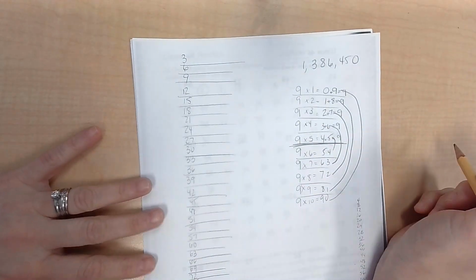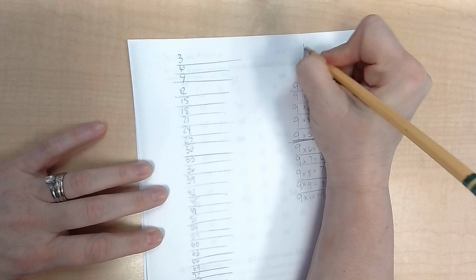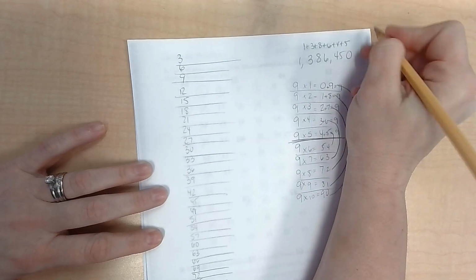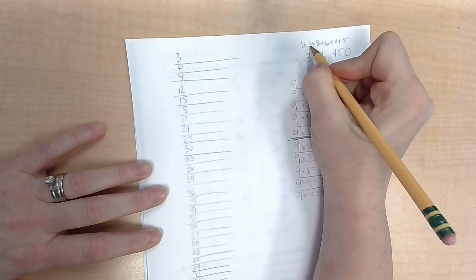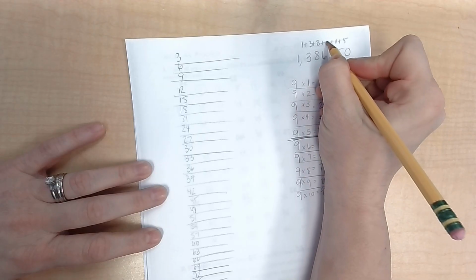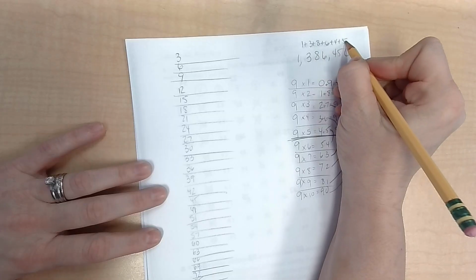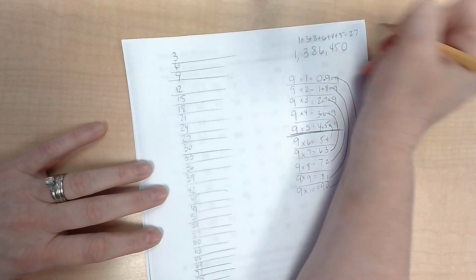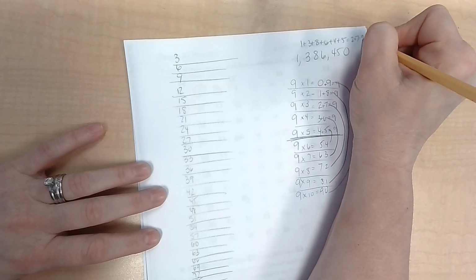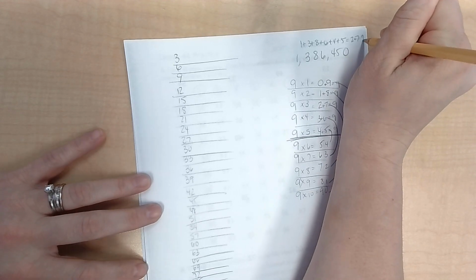Is that number divisible by 9? Well, the only way to know is to add up all the digits. And I don't have to add 0. 1 plus 3, 4, 5, 6, 7, 8, 9, 10, 11, 12, 13, 14, 15, 16, 17, 18, 19, 20, 21, 22, 23, 24, 25, 26, 27. So I get 27. And I'm going to keep adding until I get 1 digit. 2 plus 7 is 9. Any number that is divisible by 9 will add up to 9.